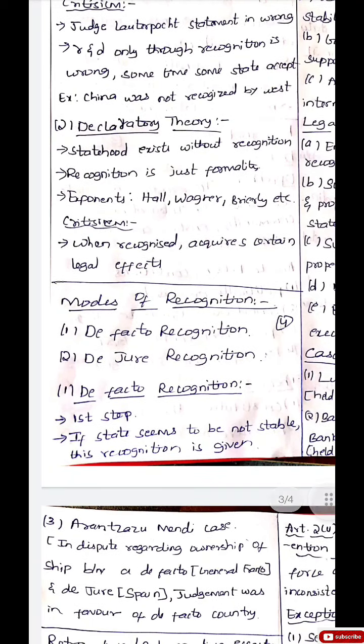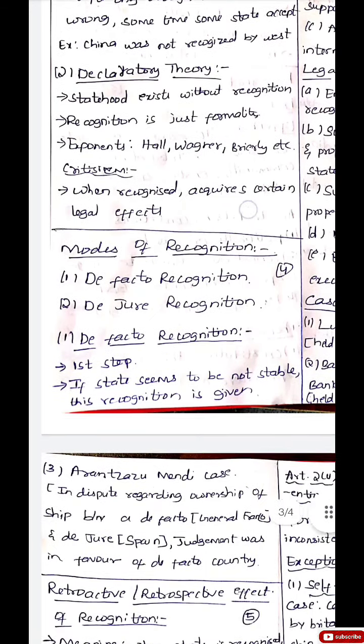The chief exponents of this declaratory theory are Hall, Wagner, Bradley, etc. Criticism: when recognized, a state acquires certain legal effects. So the statement that recognition is just a formality is wrong, because after getting recognized, the state acquires certain legal effects. So these are the two theories.